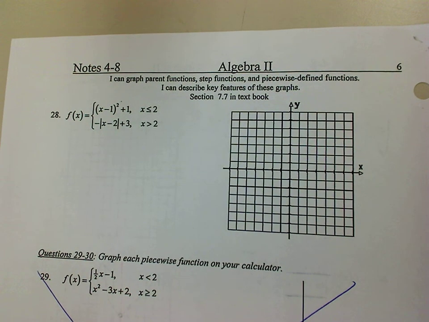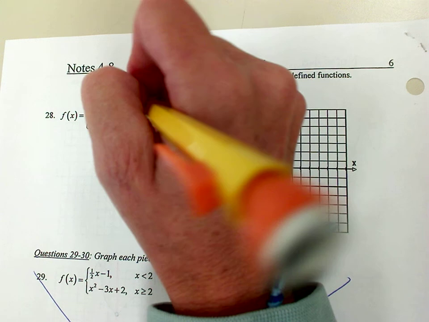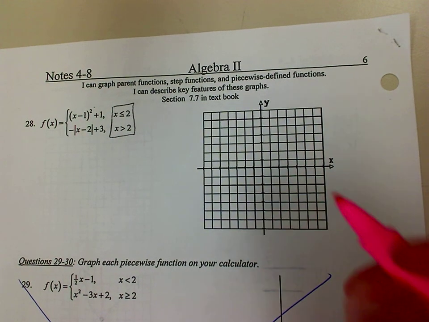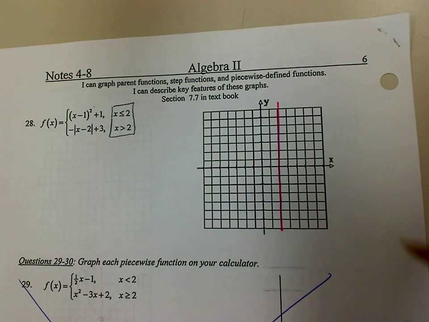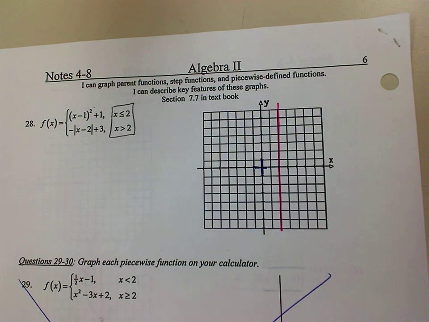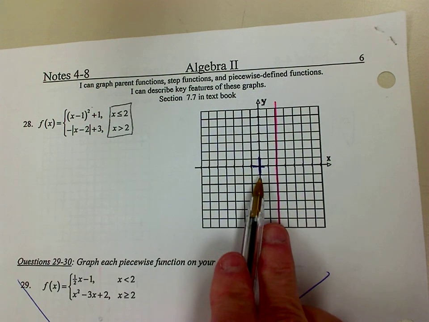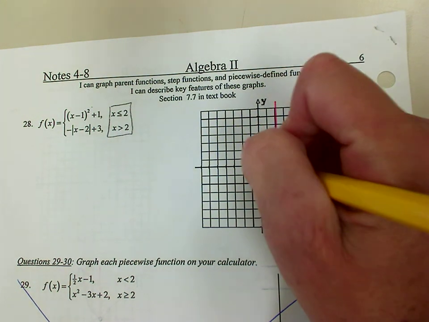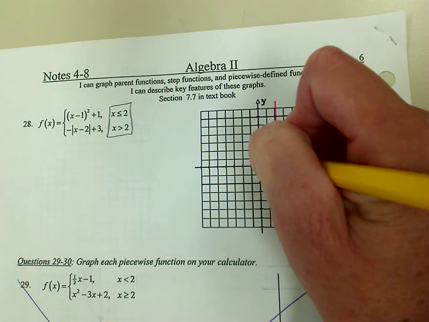All right, we got one more over on the back. All right, so first I'm going to draw in my vertical line. So I'm going to go over to 2, draw that in. That's where my graphs are going to come together. Okay, so on this one, I'm going to go to the right 1, up 1 from this origin. I'm going to use my pencil. To the right 1, up 1. And it's going to be a parabola.